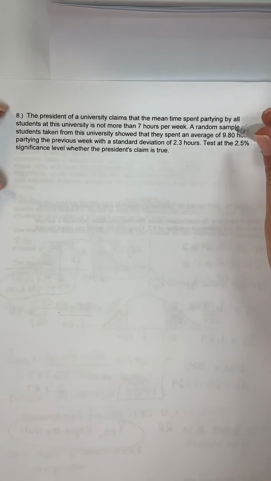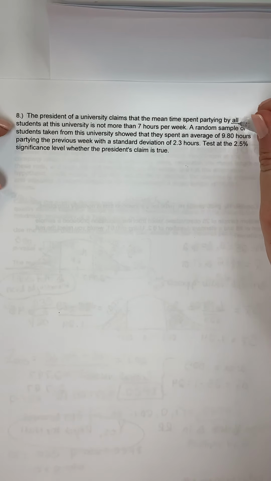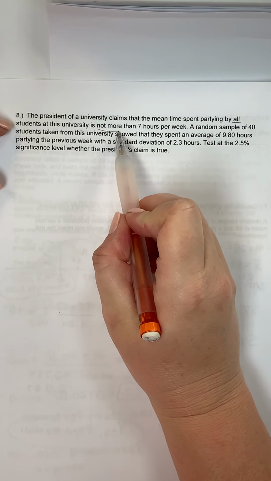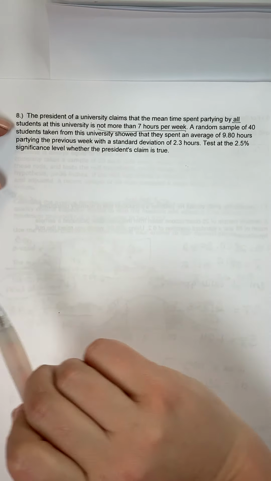So that's why I like to do this one together. Okay, let's read it. The president of a university claims that the mean time spent partying by all students, so we're talking about a mu, at this university is not more than 7 hours a week.